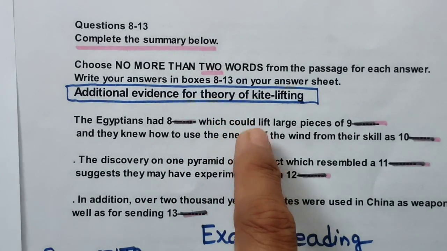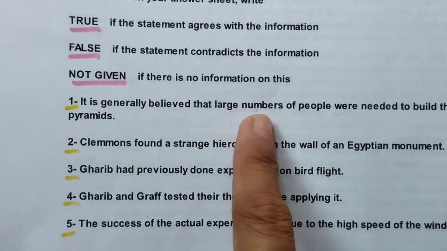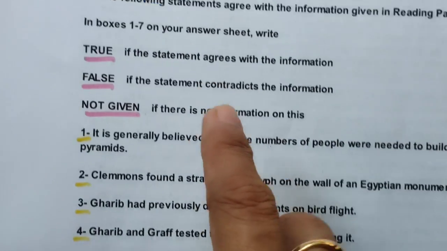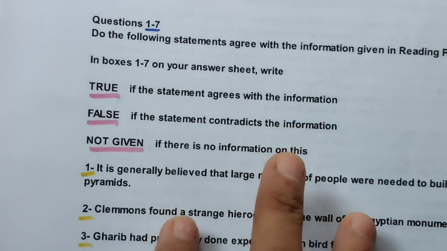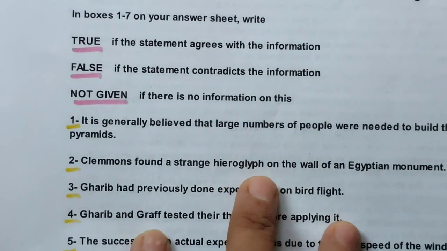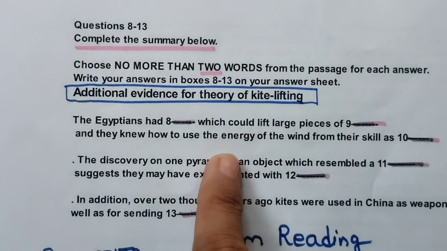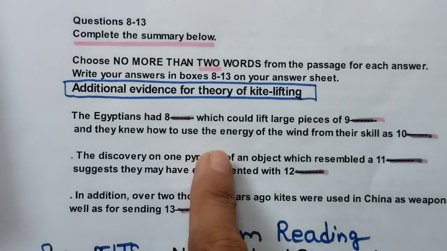If you go through the first type of question first, you will be reading almost more than half the passage for questions 1 to 7. Then after that, whatever is left, probably 99% you will get the location of that.